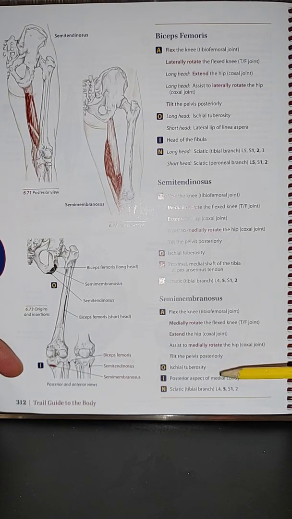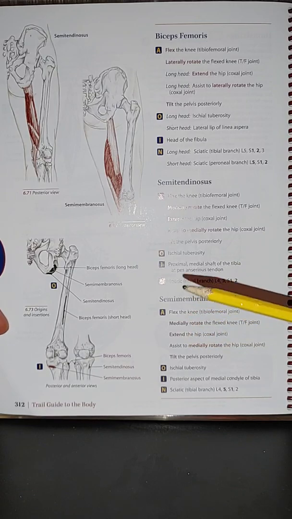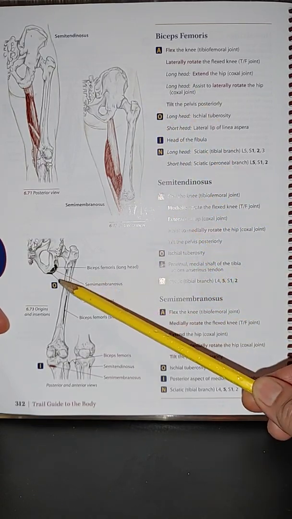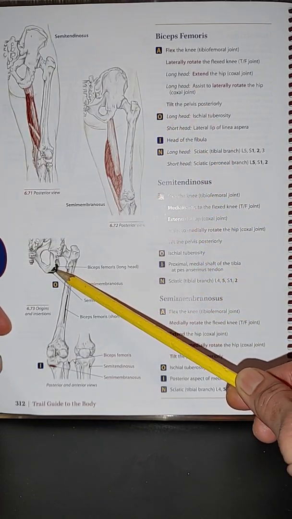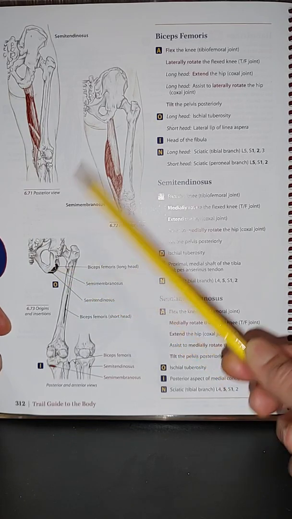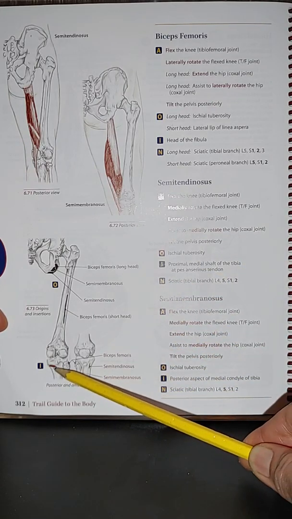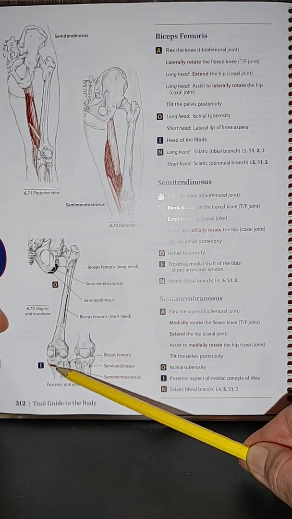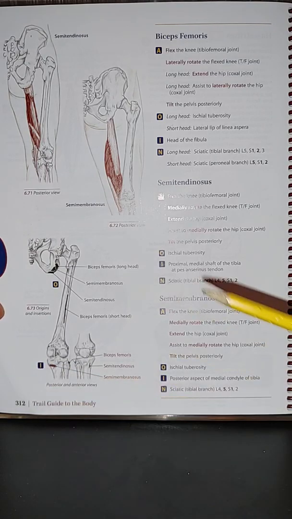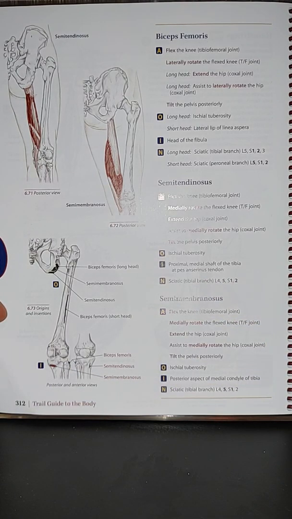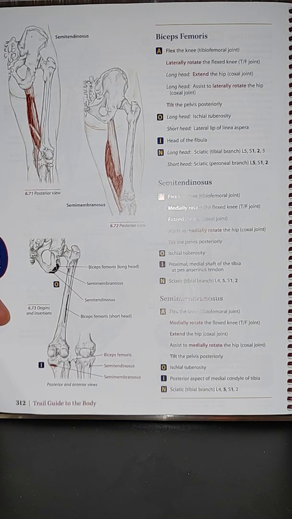The origin is at the ischial tuberosity. You can see here it's in the middle, basically where the three are positioned. The insertion is at the posterior aspect of the medial condyle of the tibia. The nerve innervation is the sciatic nerve, tibial branch, L4, L5, S1, and S2. See you guys on page 313.